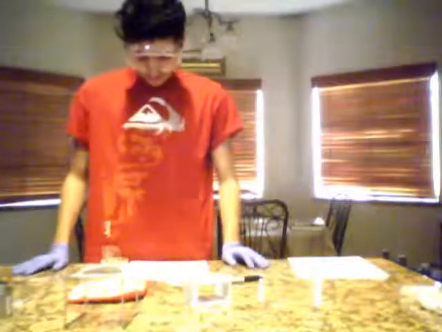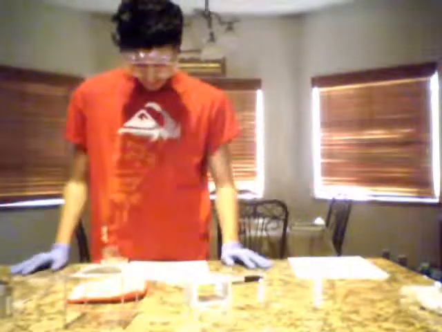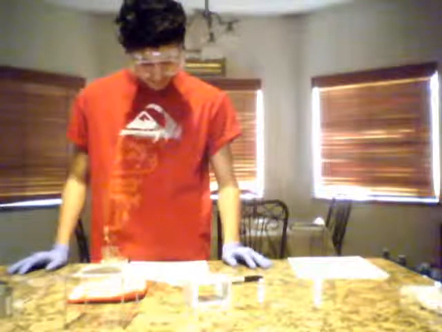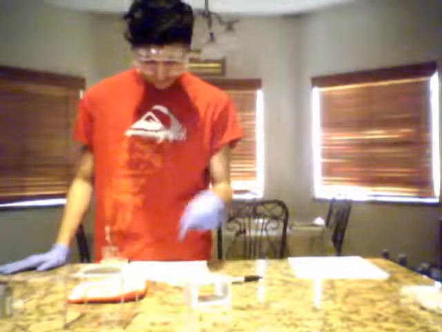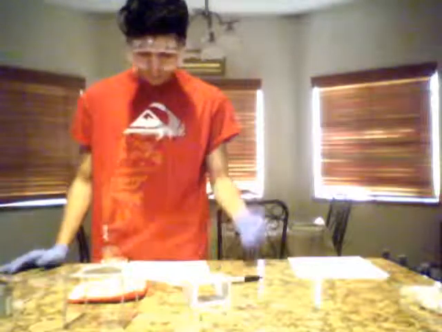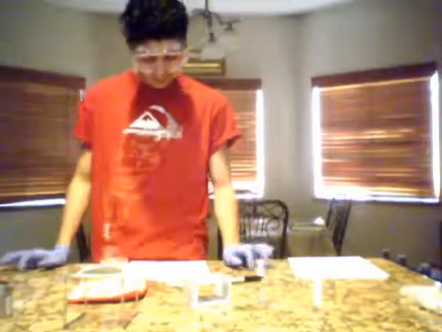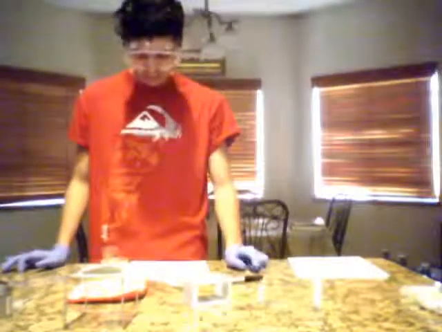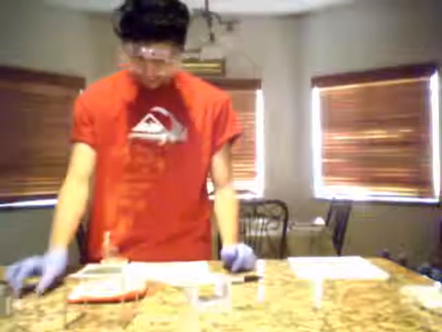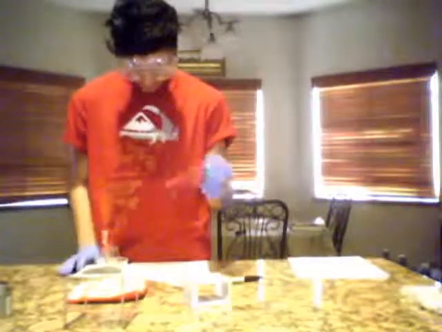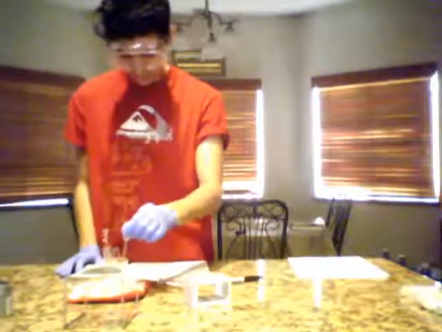Okay, so our 5 minutes is up. So now it wants us to remove the test tubes one at a time from the hot bath water, suck water up into the empty pipette, and then drop 20 drops of water from the pipette into each tube. Then we're going to mix them all together. So we're going to go ahead and get our water.